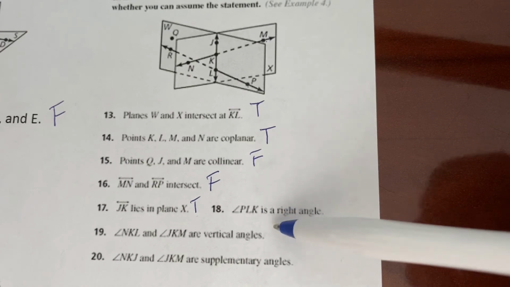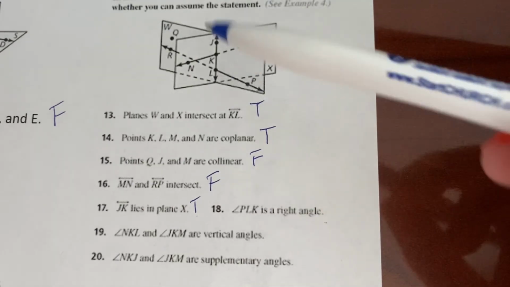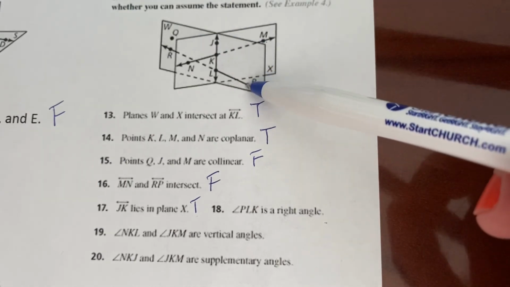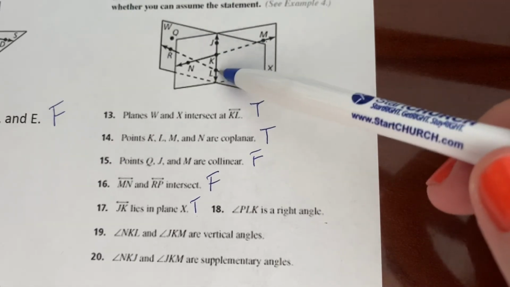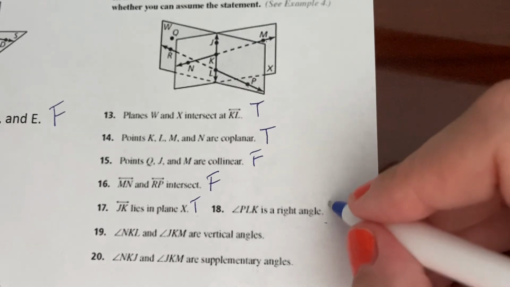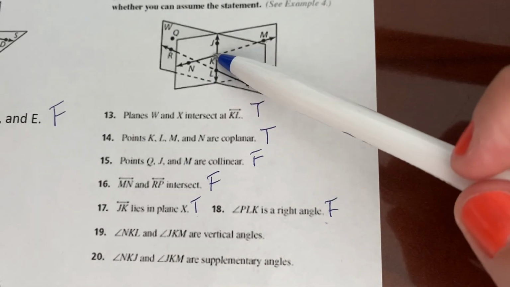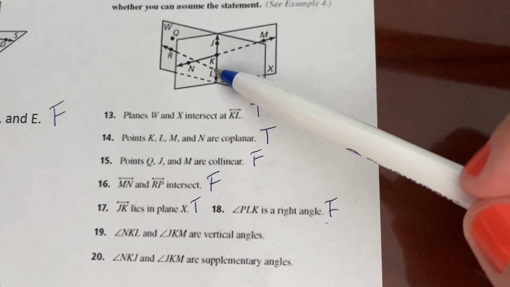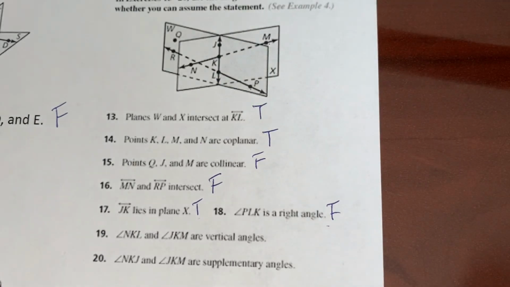Oh, it tricked me. There are actually 8 problems. Number 18, angle PLK is a right angle. We don't know that necessarily because we're not given a little right angle symbol, so false. Angles NKL and JKM are vertical angles.